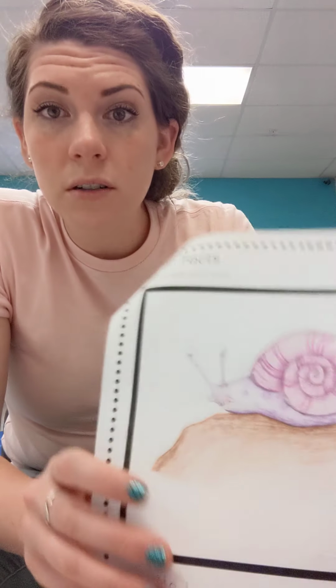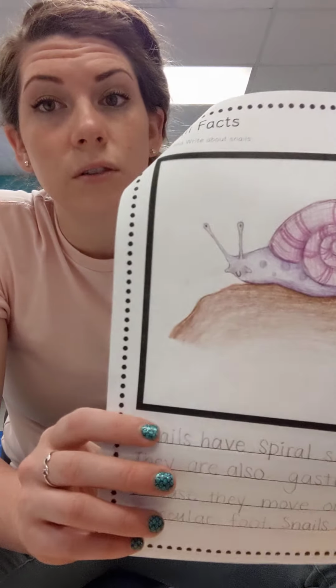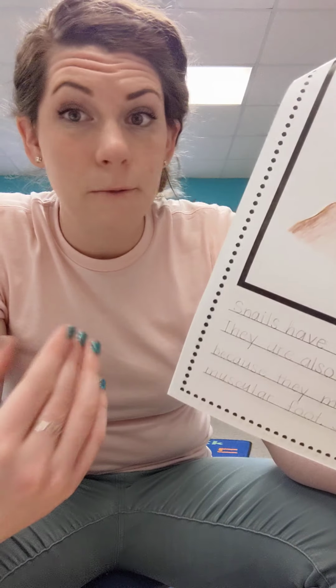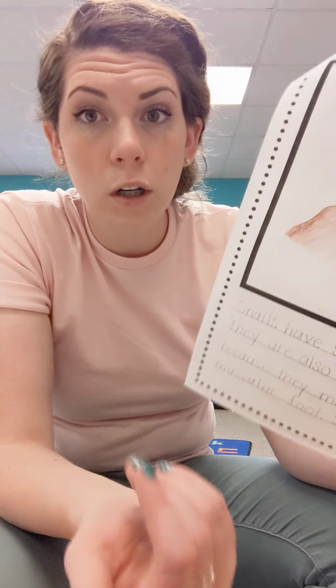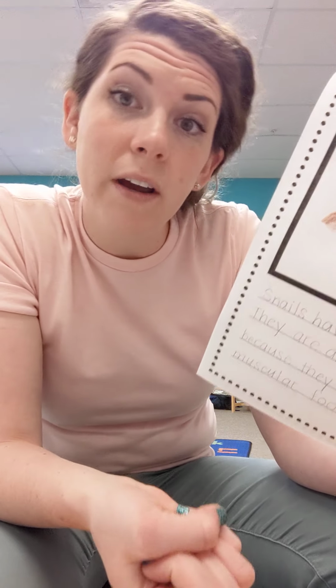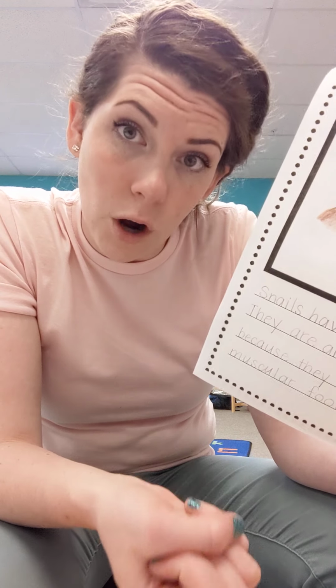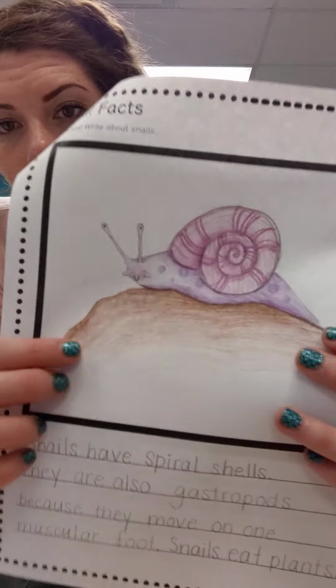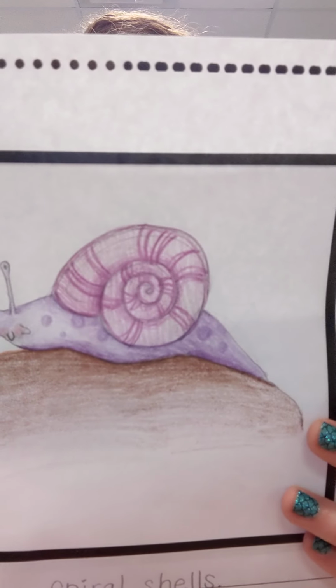Now, worms are decomposers too, and decomposers take leftover things like maybe leftover food, leftover vegetables. If an animal dies and falls on the ground, it's leftover. And worms and slugs and snails eat it, and they turn that into nutrients in the soil that helps our plants grow. So here I wrote about the snail, and then I drew a picture.